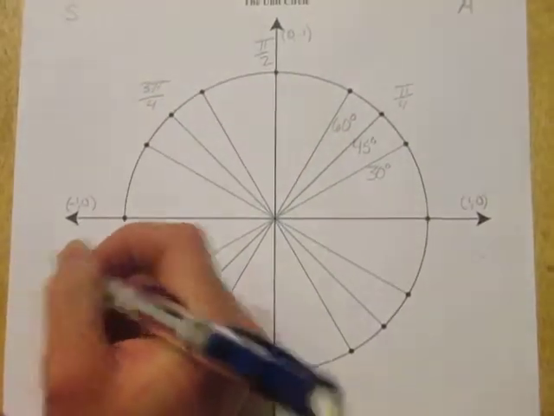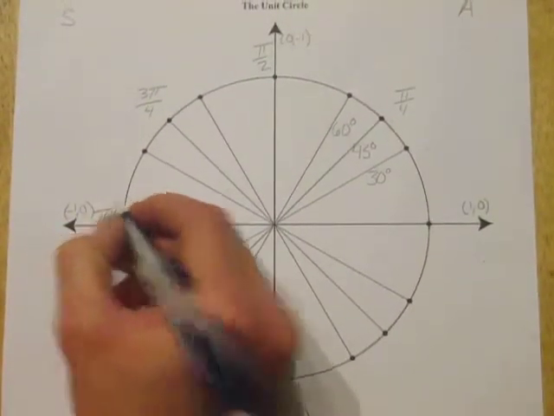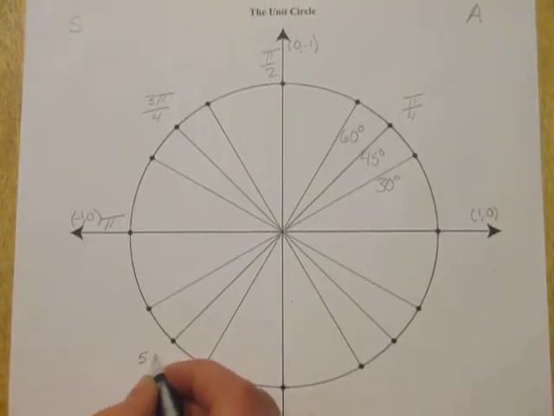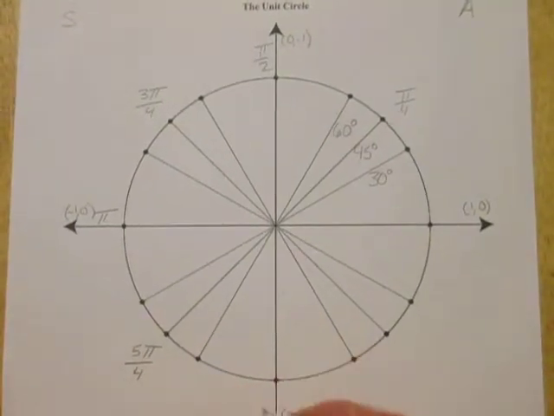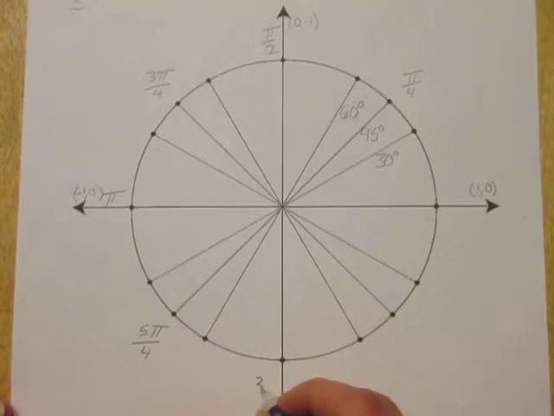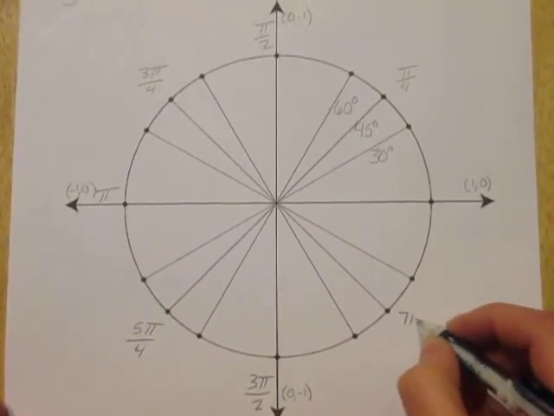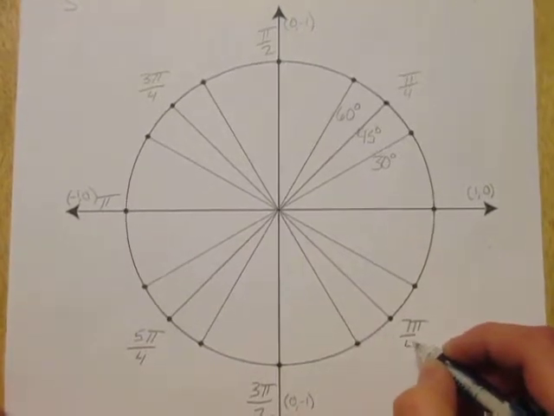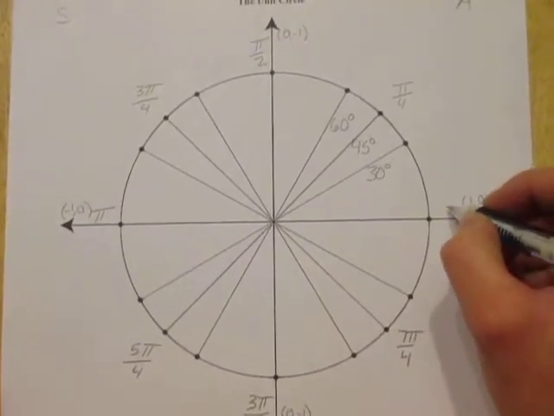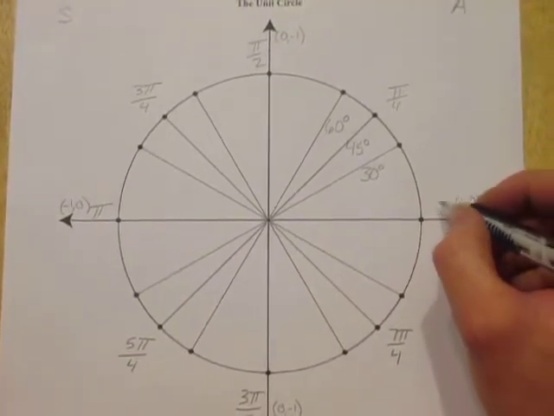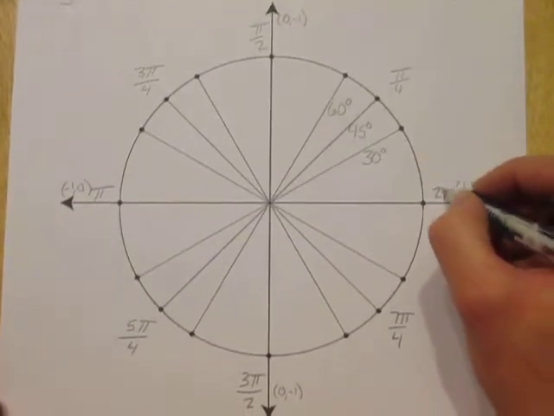and then at 180, 4 pi over 4 is pi, 5 pi over 4, 6 pi over 4, which reduces to 3 pi over 2, 7 pi over 4, and then at 360 degrees, 8 pi over 4, which reduces to 2 pi.